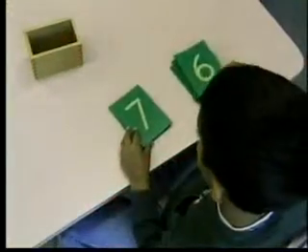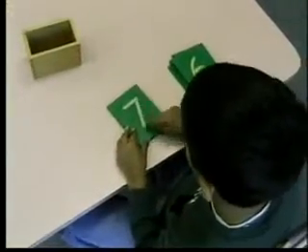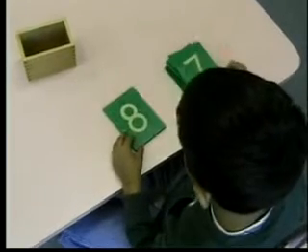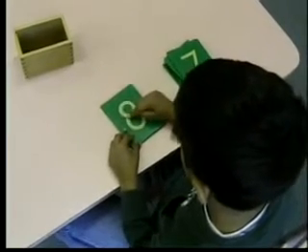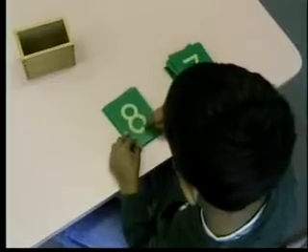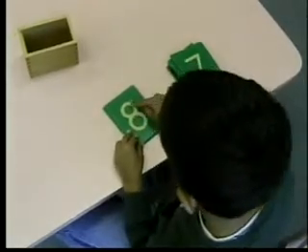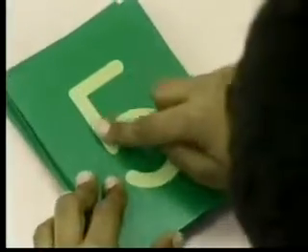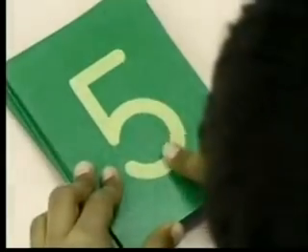The sandpaper numbers provide the child with an opportunity to feel the number as he begins the visual process of recognizing the numeral and the physical process of writing it. Like all Montessori materials, the sandpaper numbers are beautiful and stimulate the child's senses to maximize learning.